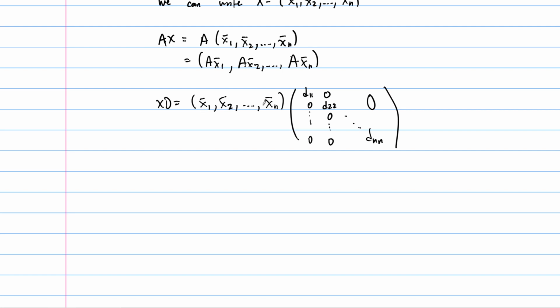As you do a row vector times this matrix, you're going to see that all you end up with here are x1 times d11. So I'm going to write it as d11 x1, because at that point d11 is just a constant. The second entry here is going to be x2 times d22. So again, d22 x2, all the way up through dnn xn.